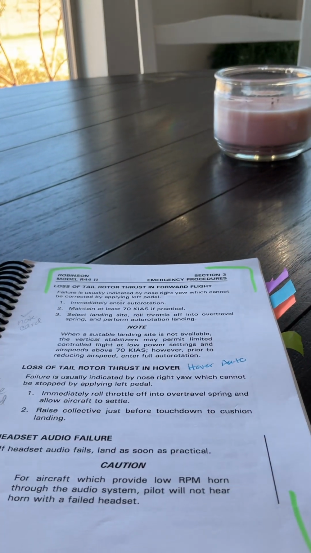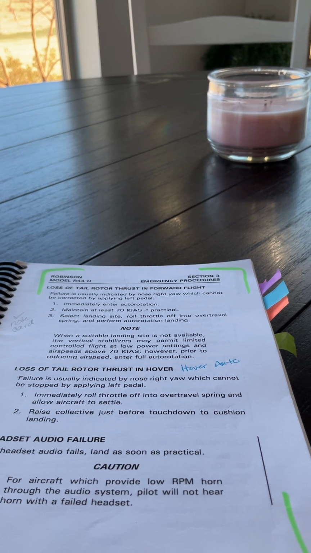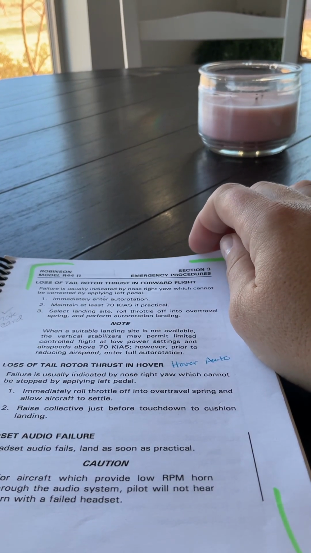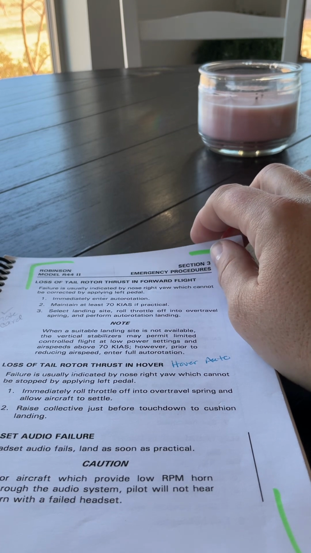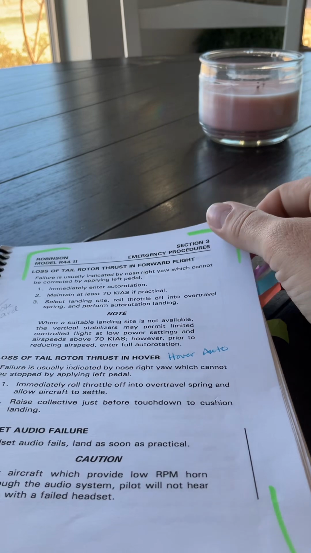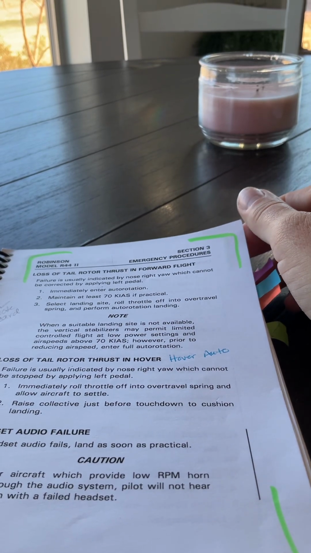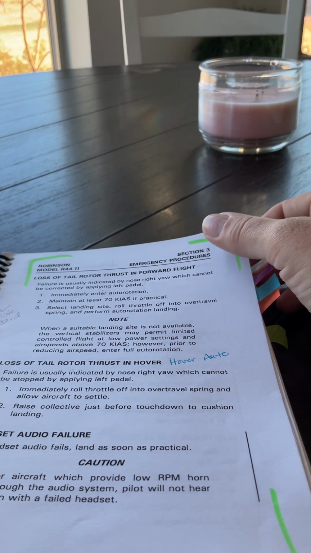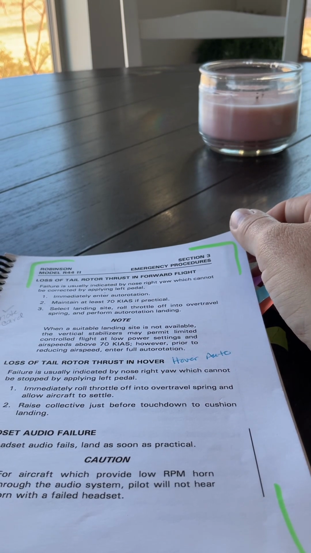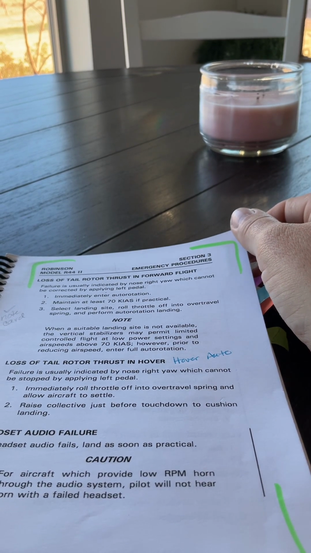Loss of tail rotor thrust in forward flight. Failure is usually indicated by a nose right yaw, which can't be corrected by applying left pedal. Immediately enter autorotation. Maintain at least 70 KIAS if practical. Select a landing site. Roll throttle off into overtravel spring and perform autorotation landing.